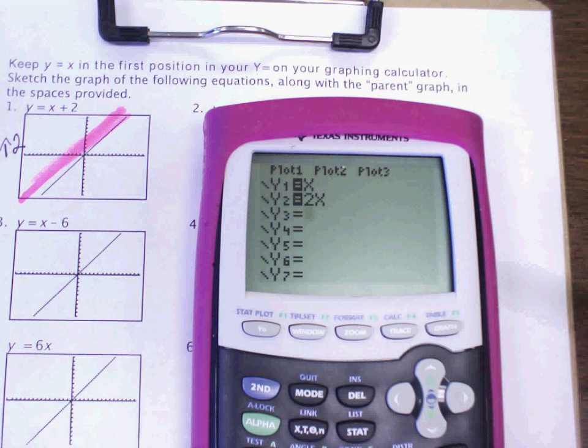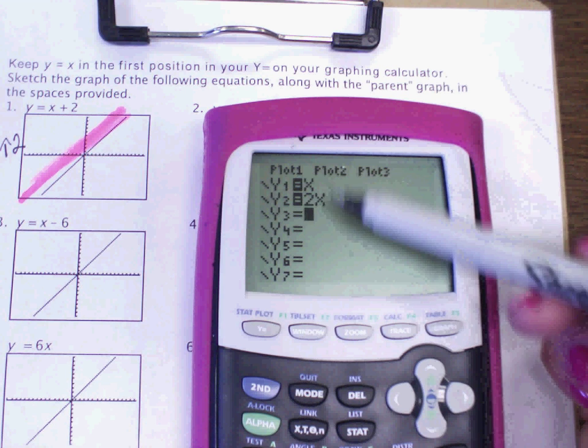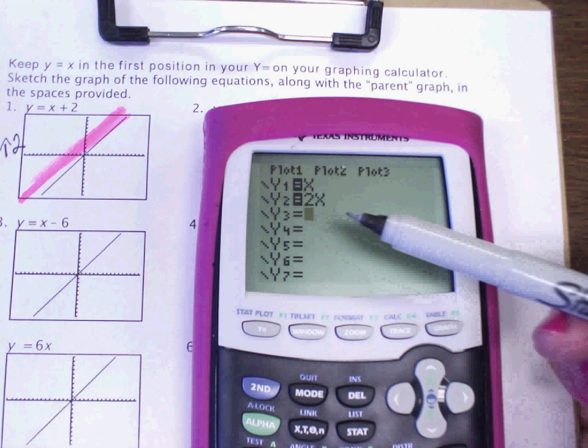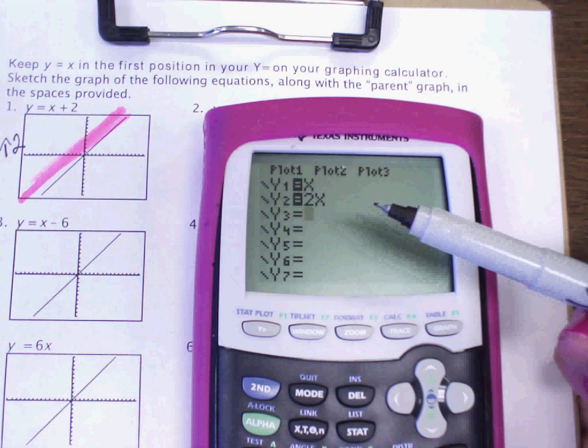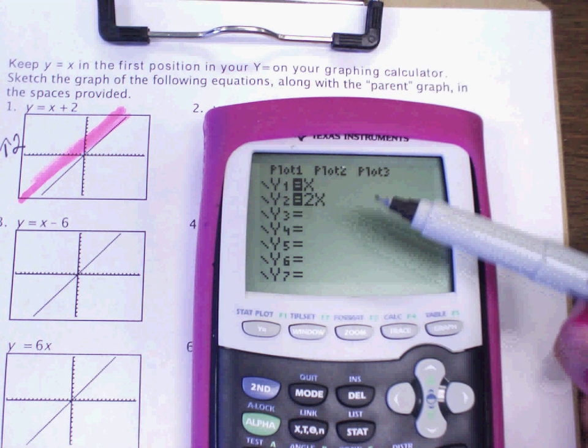You should have learned that in 7th grade, because they talk about all of that. I know because I was in the 7th grade classroom last year, and I know what they taught. So why is the second line steeper? Because the slope is bigger.